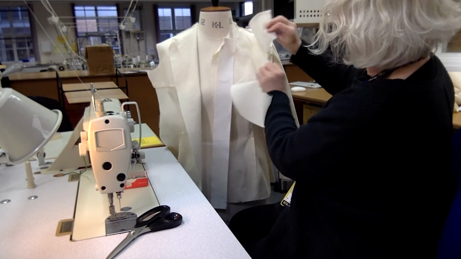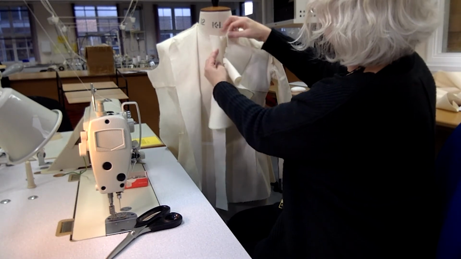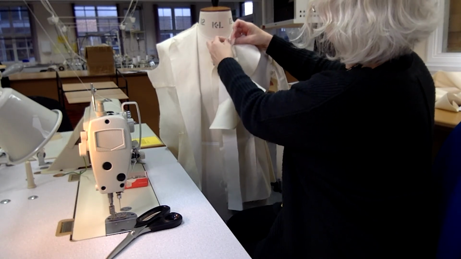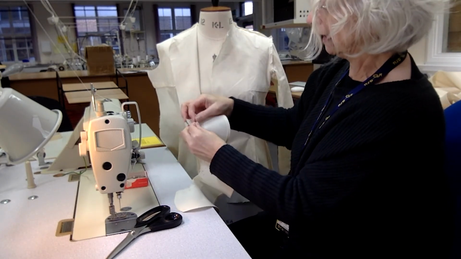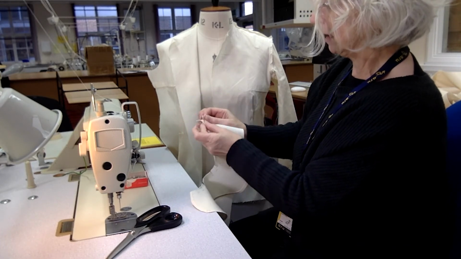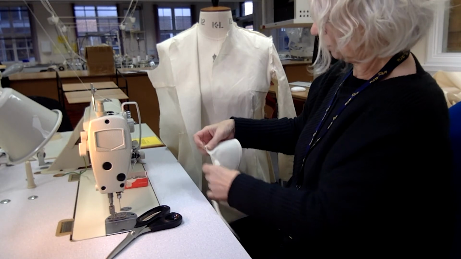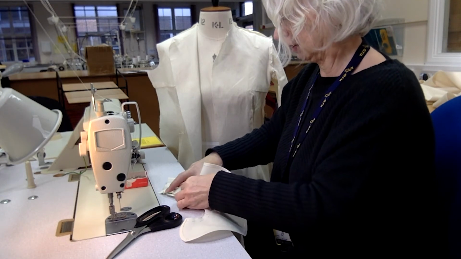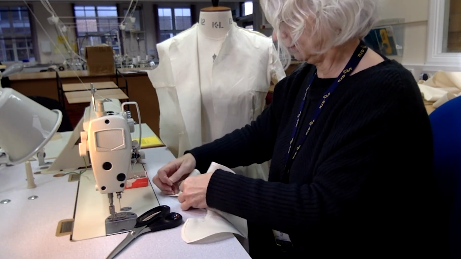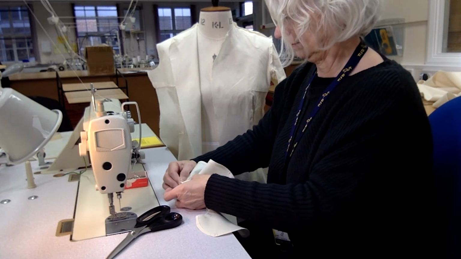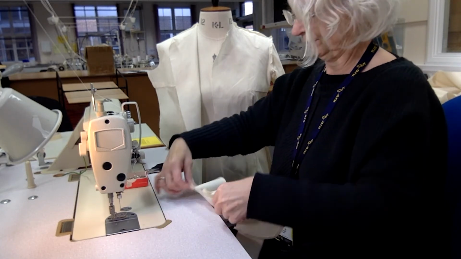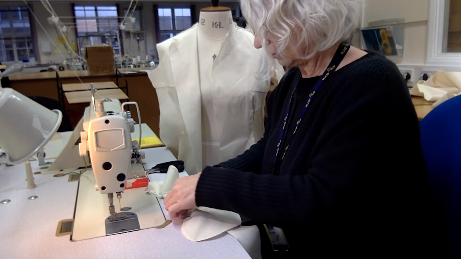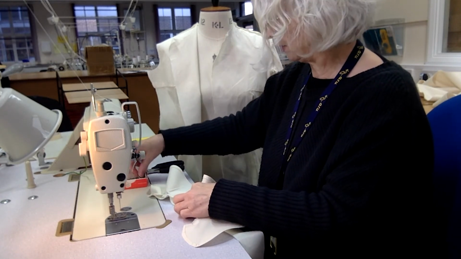Now you need to put the right side of the flounce to the right side of the button stand. So once you've established where you are, you can take that off there. That was just so you could see clearly where you're going to put it. And then I'm going to pin it in place onto my button stand. So continue that down. You see how that stretches out as we go.